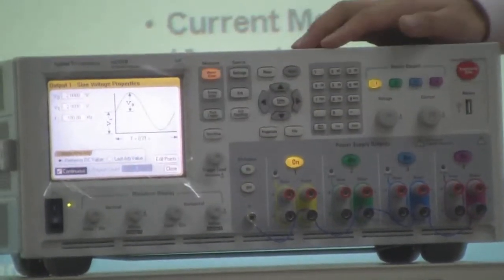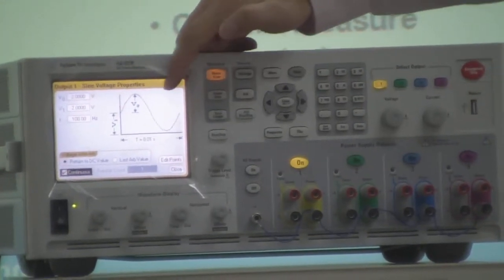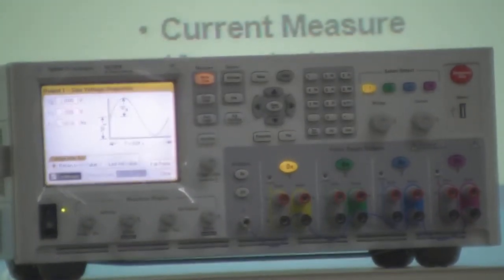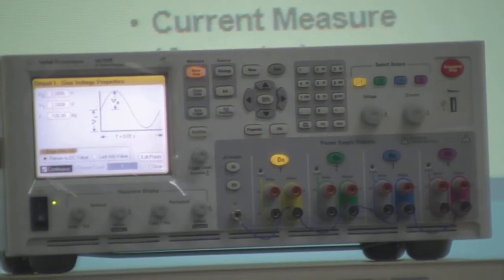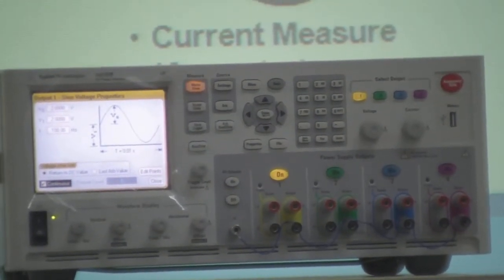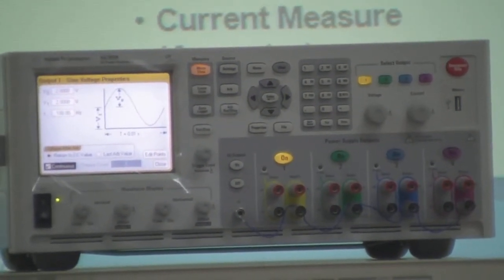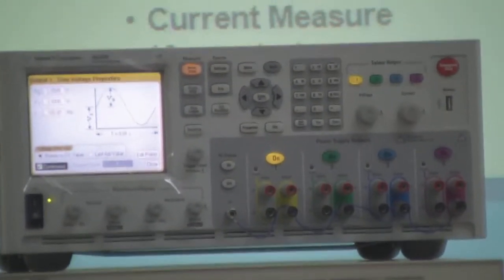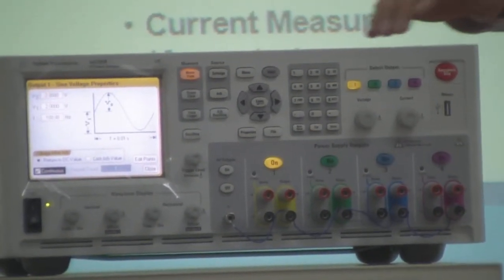If you select continuous, it means this waveform is going to repeat over and over again continuously. If you don't select continuous, it goes once and stops, and you get DC again right after that.